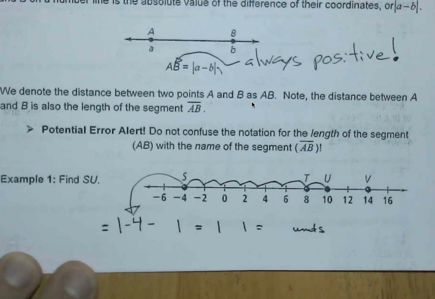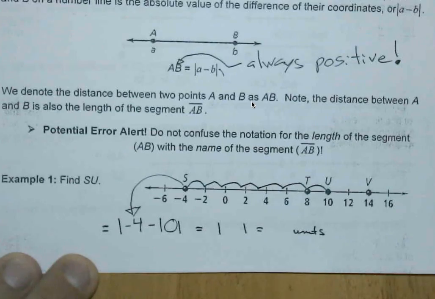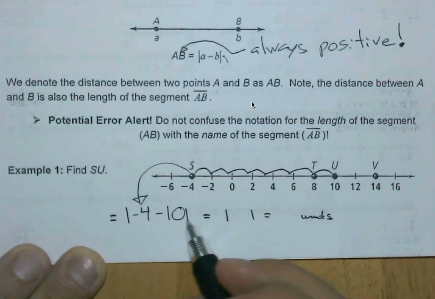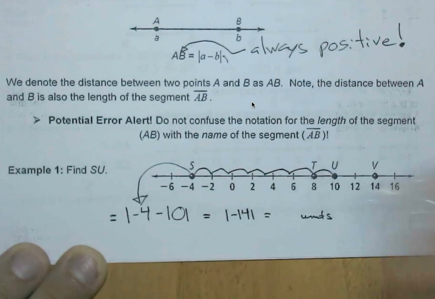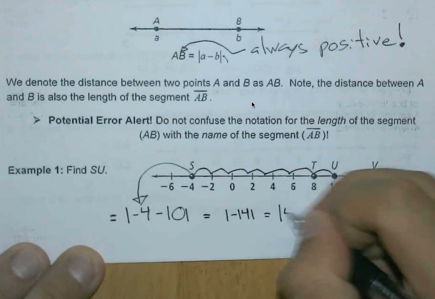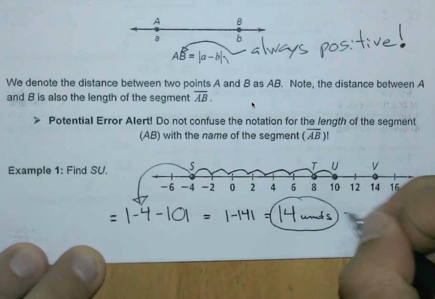The coordinate for U on this number line right here. It's 10. It's right there. All right, algebra skills, let's see them. So -4 minus 10. I know that we're going more negative, so that's -14. The absolute value of -14 is positive 14. So the distance between S and U is 14 units.